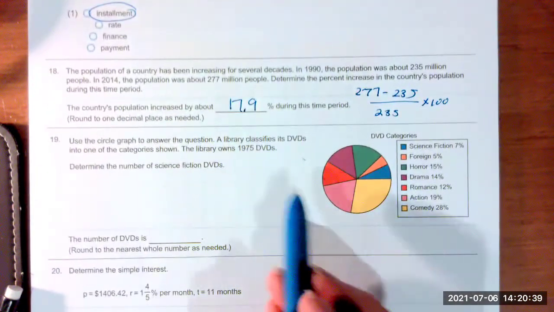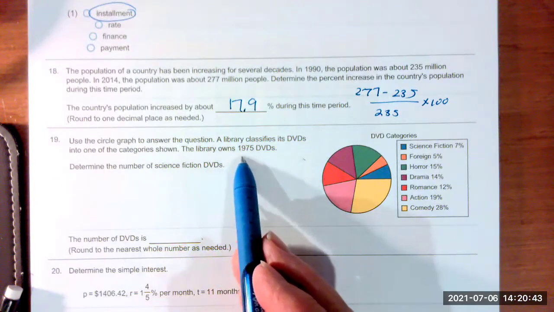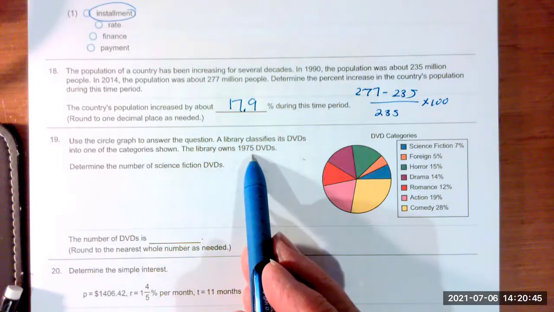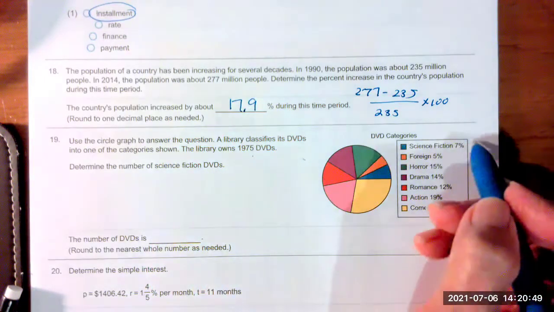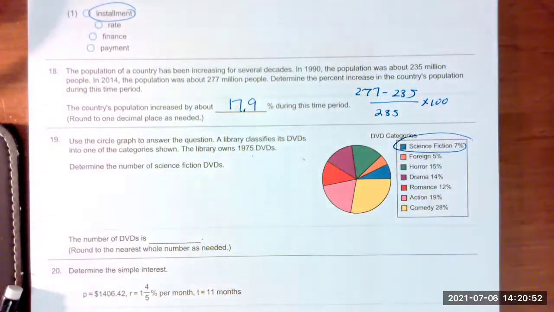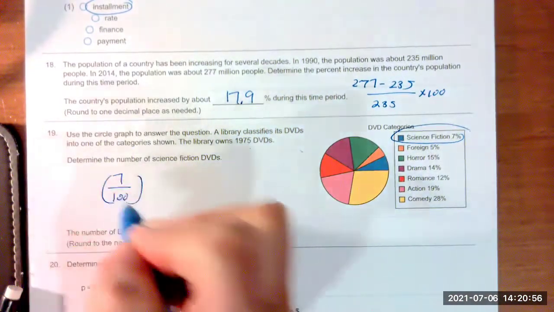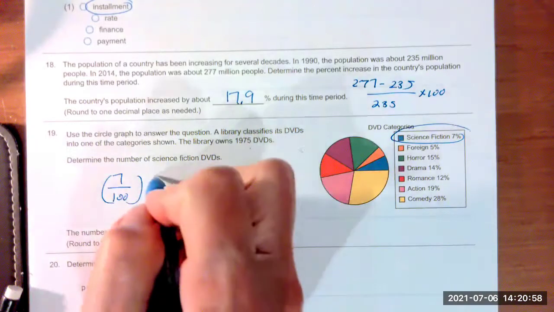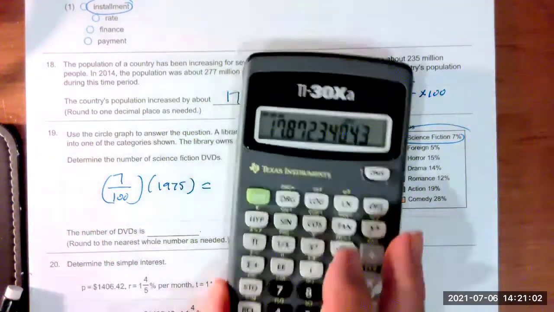Use a circle graph here. So the library classifies DVDs into several categories, and there's a total of 1,975 DVDs, and we want to know the number of science fiction, and they've given us the percent of science fiction, but we want to know the number. So what do we do? We take the percent, divide by 100 to get the decimal, and then multiply by the total number of DVDs that the library owns.